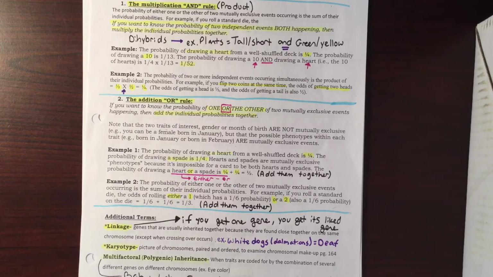Let's think about our well-shuffled deck again. The probability of drawing a heart from that well-shuffled deck, we already know it's 1 out of 4. Clubs, spades, hearts, and so on. I have a 1 out of 4 shot of grabbing that heart. The probability of drawing a spade is also a 1 out of 4 shot. Spades and hearts are mutually exclusive. I will never have a spade and a heart on the same card. They're all going to be on different cards there.